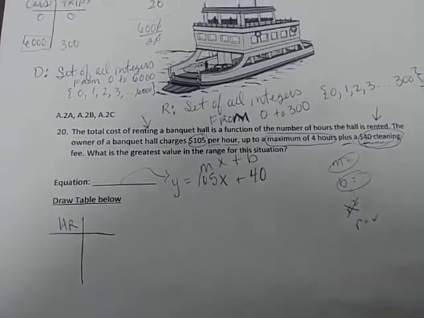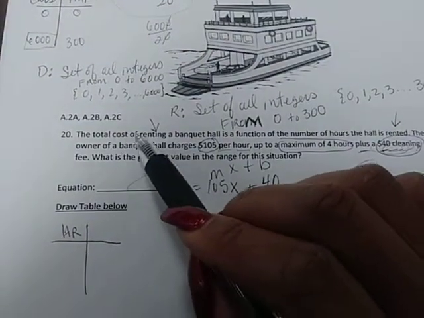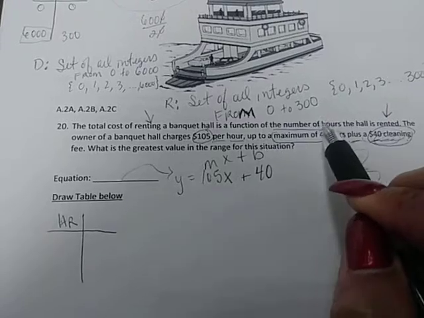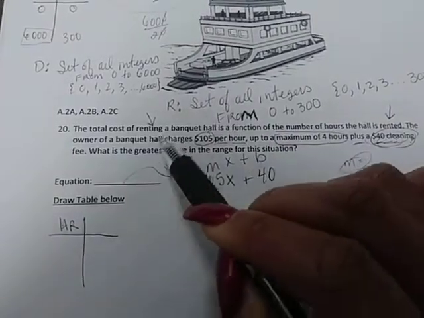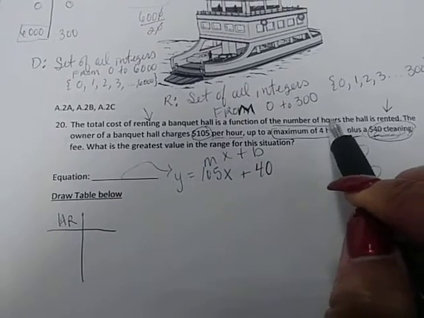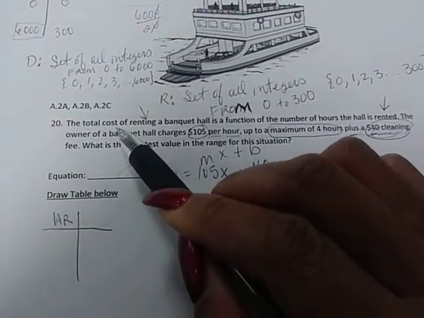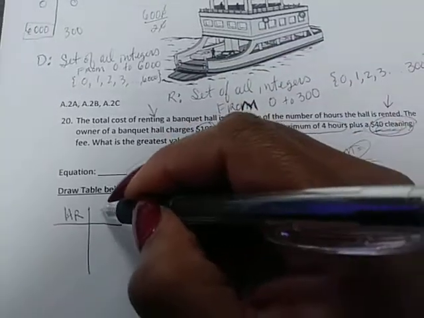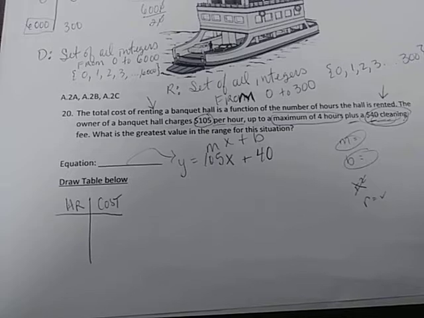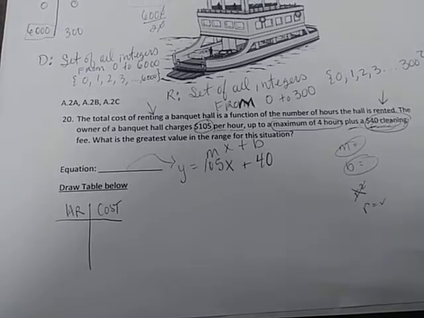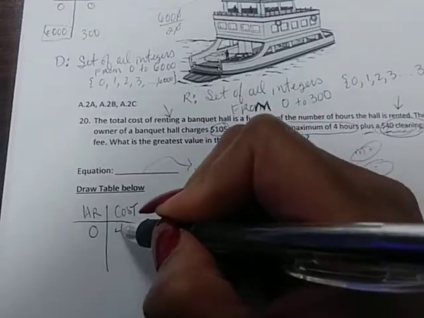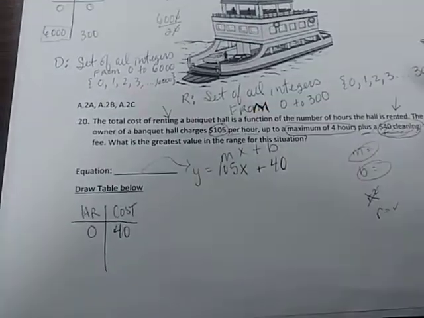Now, ooh, look at this. The total cost is a function of hours. Y equals f of x. X would be hours. Y is the total cost. Maximum of 4 hours, so 0, 40, of course. We start with the y-intercept.